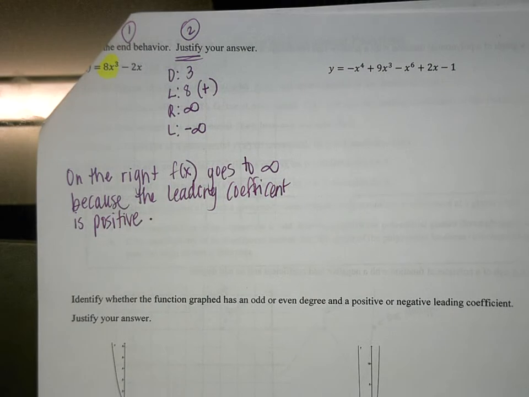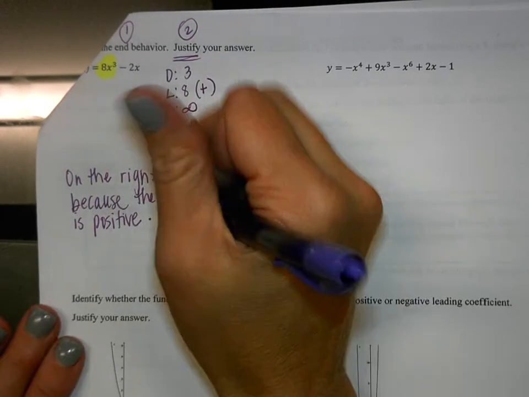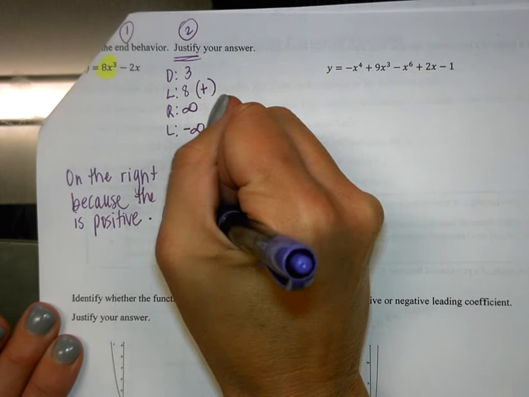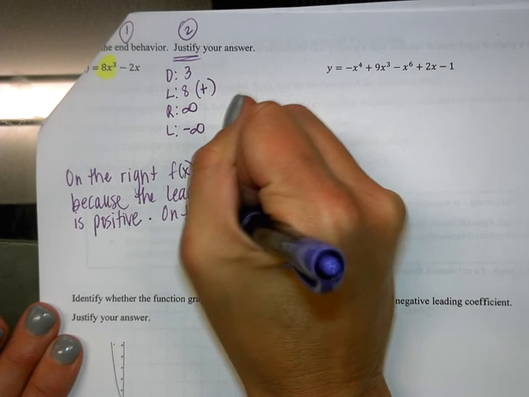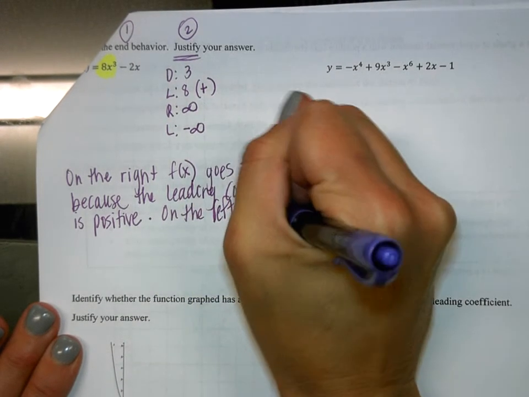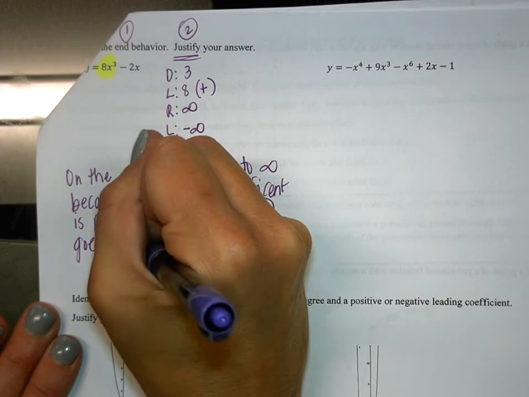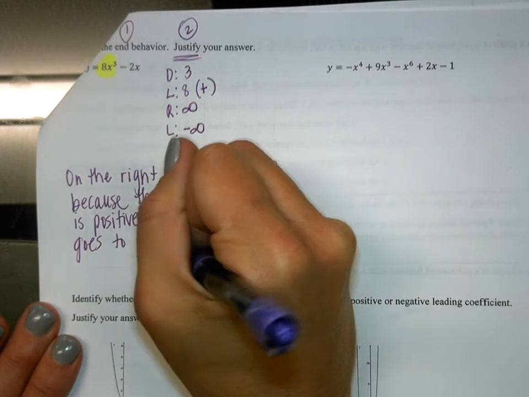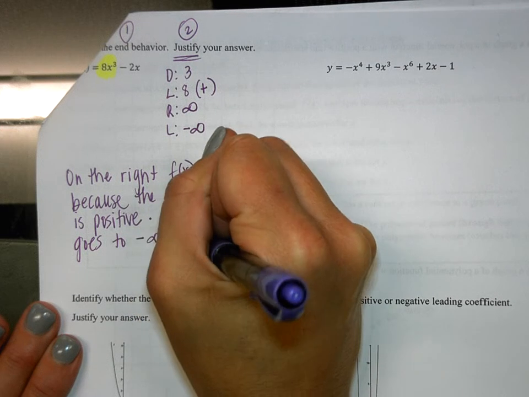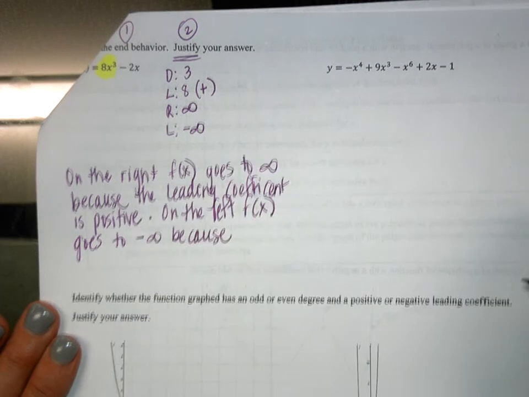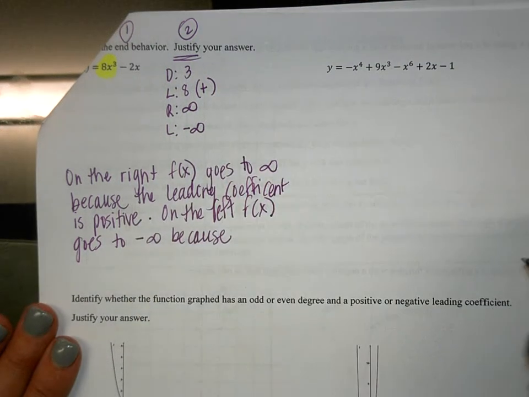Okay, now on the left, f of x goes to negative infinity because, somebody finish the sentence for me. The degree is odd.